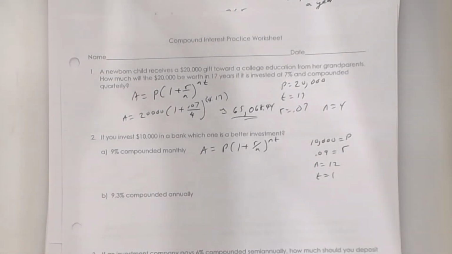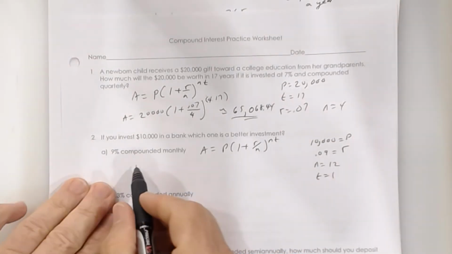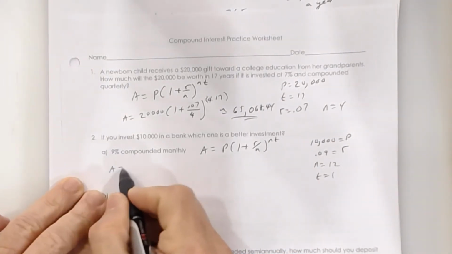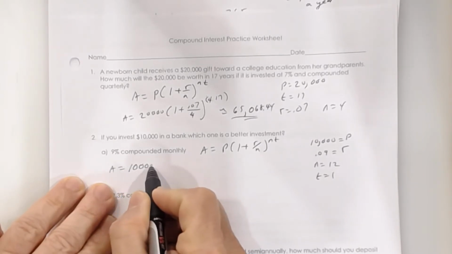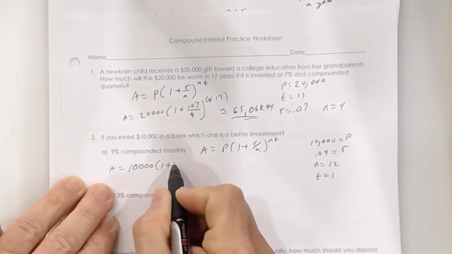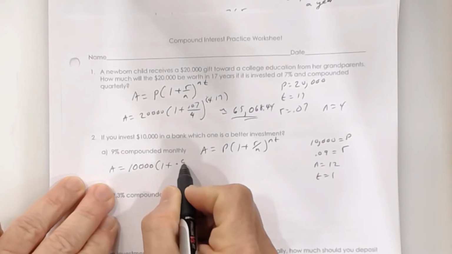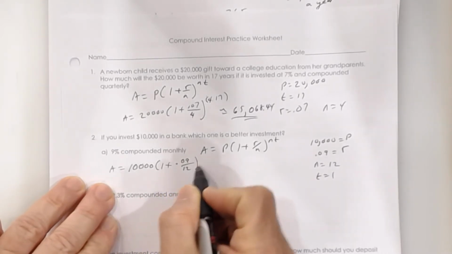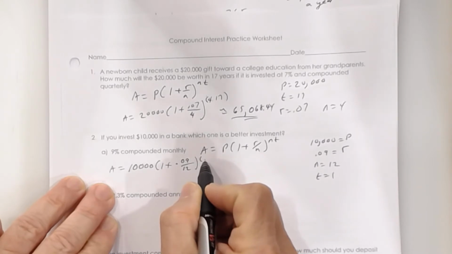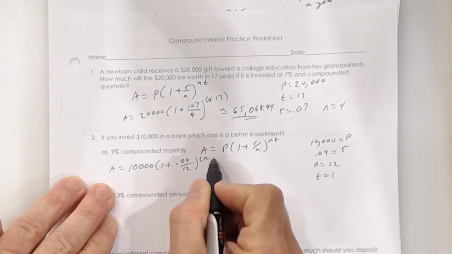Okay, so let's see which one's going to be the better investment. A equals P. What's P? 10,000 times 1 plus r. What's r? Divided by 12 raised to the n times t.